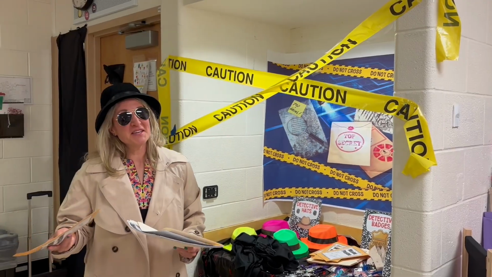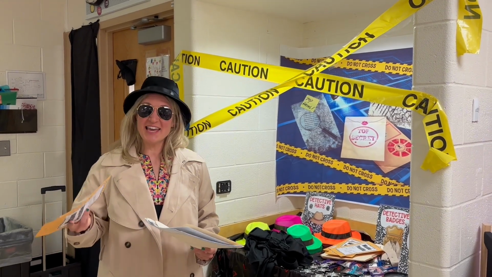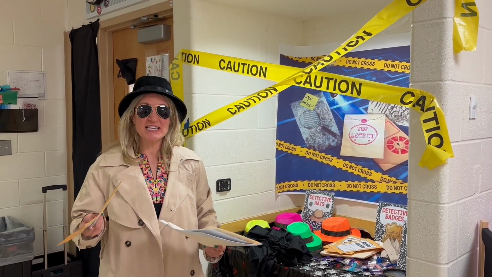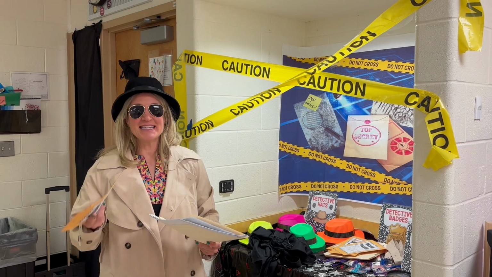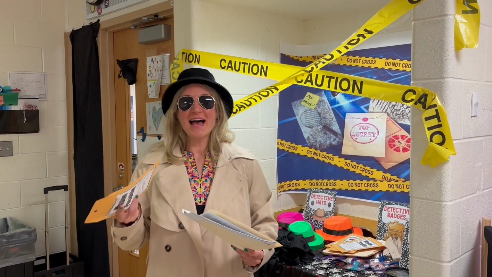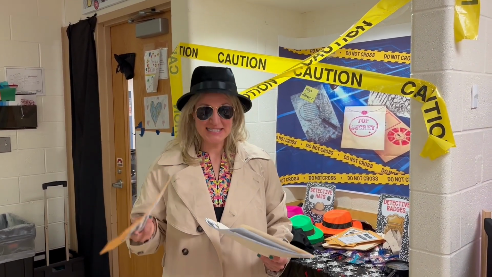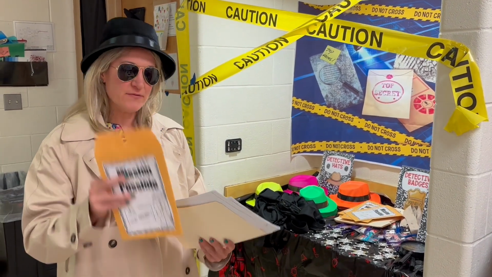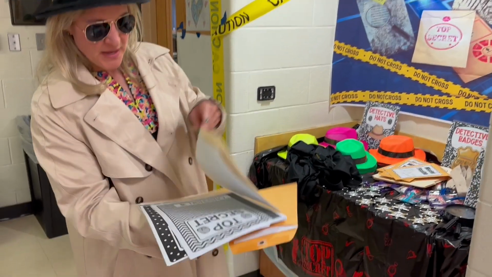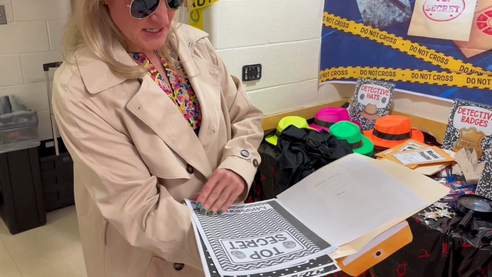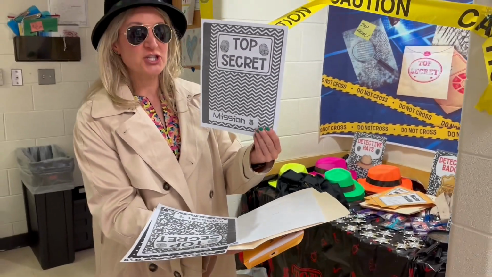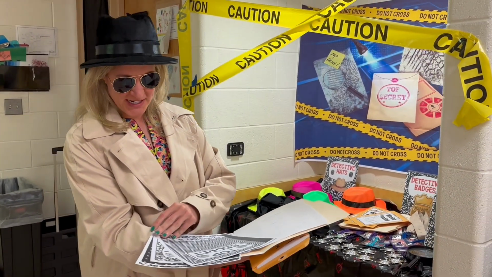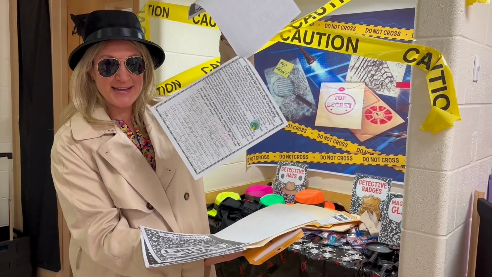So R would be restate the question, A would be answer the question, C cite text evidence, E explain what it means, S summarize main ideas. And every time students would open up a new mission, they would then see the top secret passage that they had to read and then respond to.